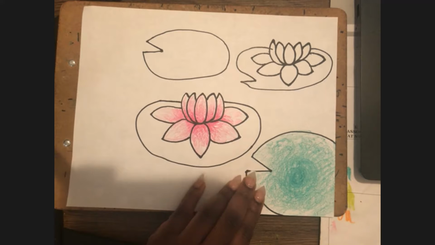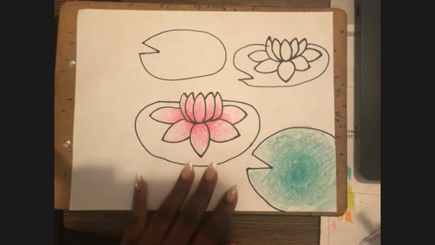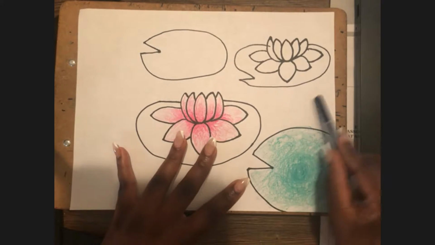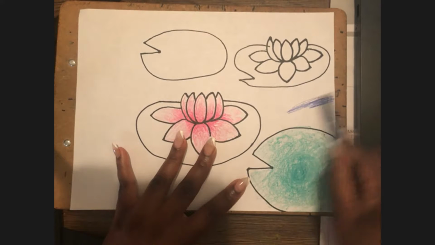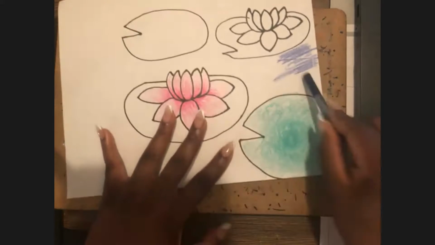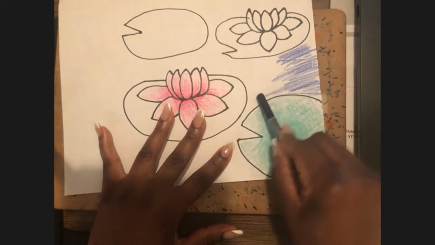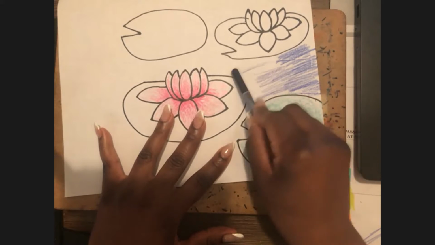So I'm going to leave it up to you to color in the water. I mean, we can color in the water. I have this really dark blue, like how Monet had. It's really dark. So we can start off really dark on this side. And then go really light as we get to the other side.